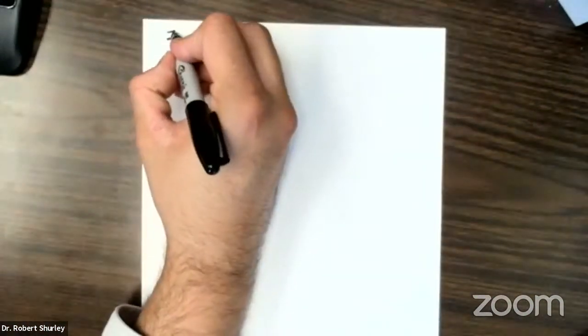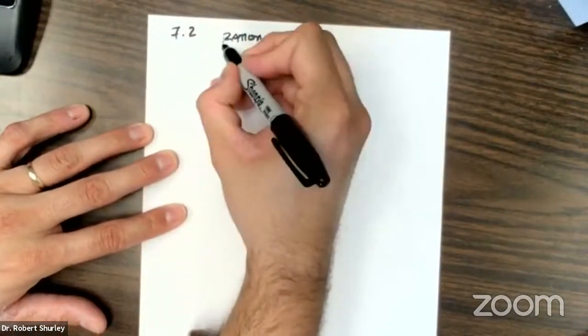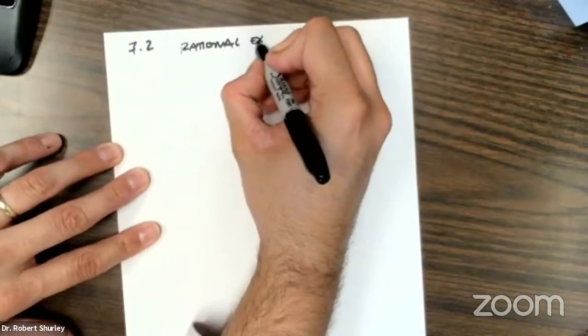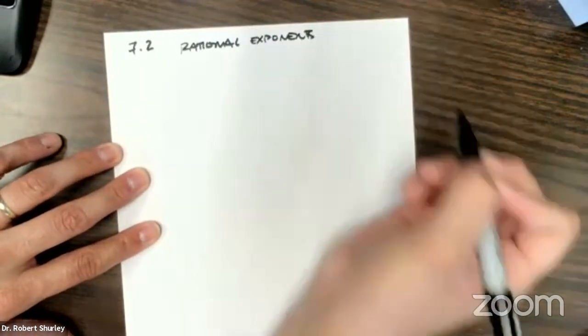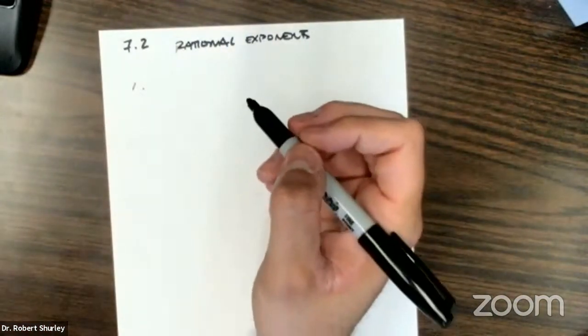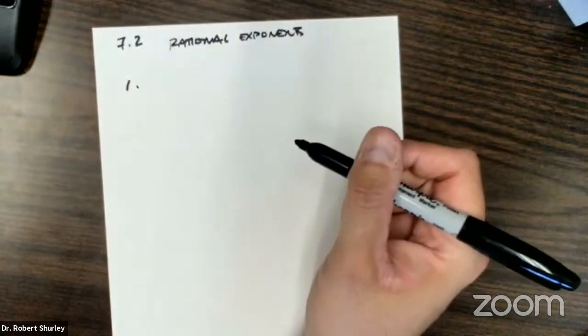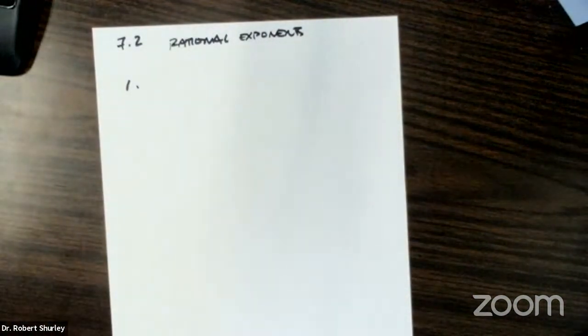7.2 really introduced kind of the Rosetta Stone between the radical and the rational. They call it a rational exponent because the word rational in math means fraction. Okay, rational exponent. So at first, I'm just going to want you to go back and forth. We talked a little bit about this yesterday morning, going one way or the other, writing something in rational or writing it in radical.